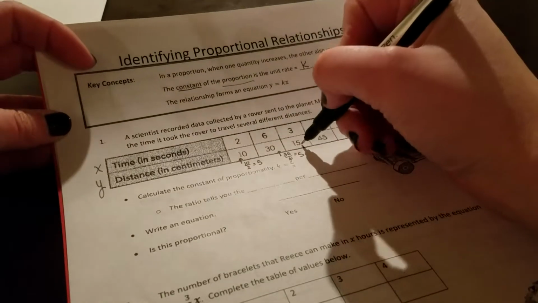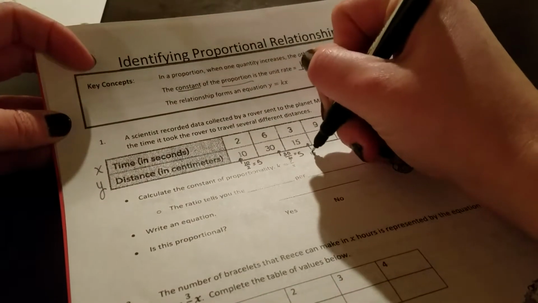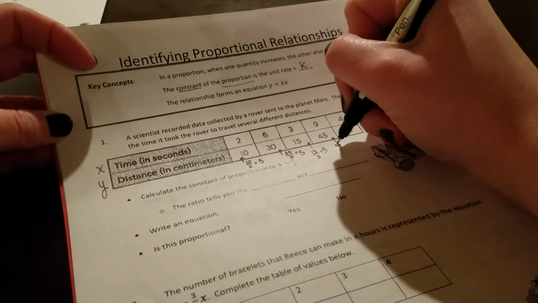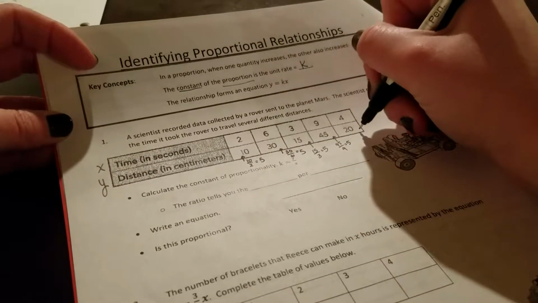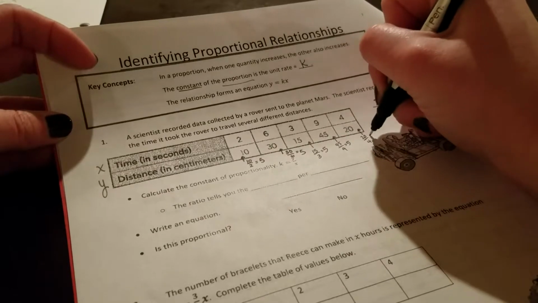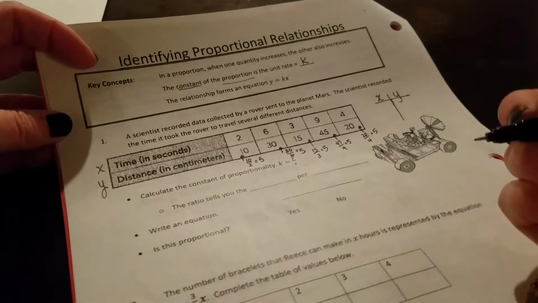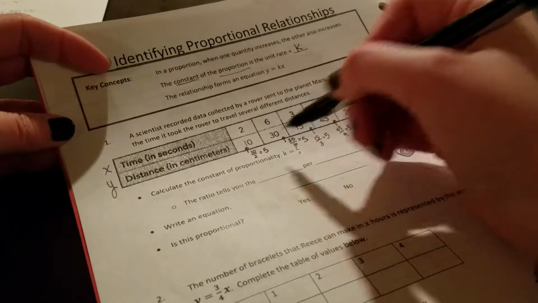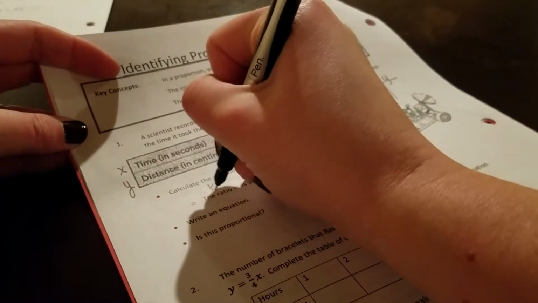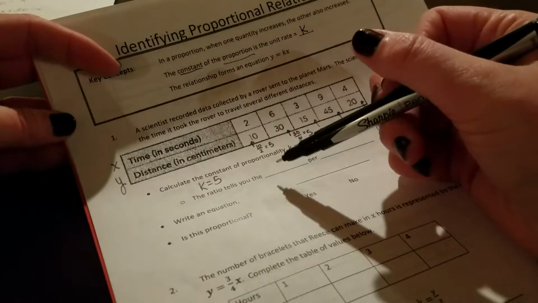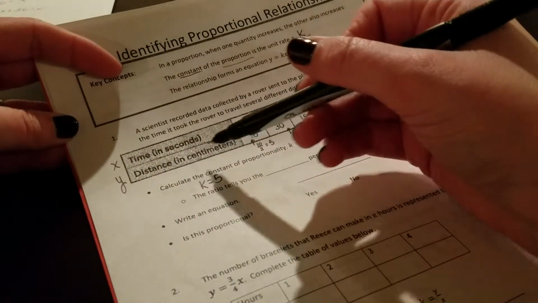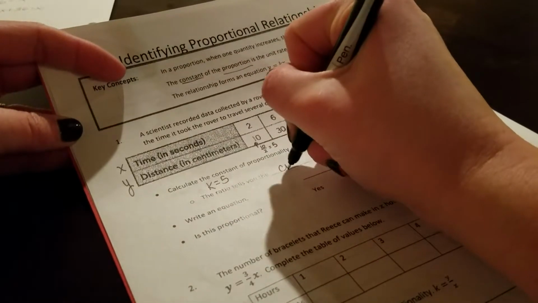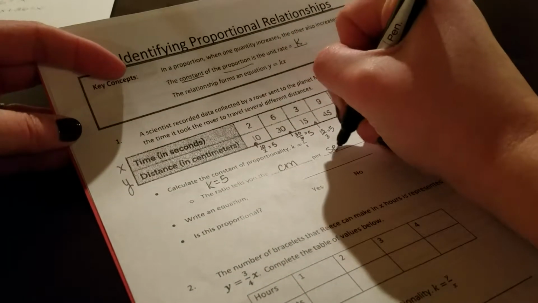In the next one, 15 divided by 3, which is 5, 45 divided by 9, which is 5, and 20 divided by 4, which is 5. So what we find out here is that our k value is 5, and that ratio tells us how many centimeters the rover has traveled per second.